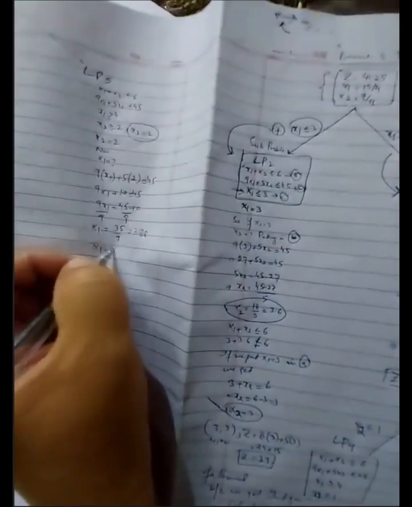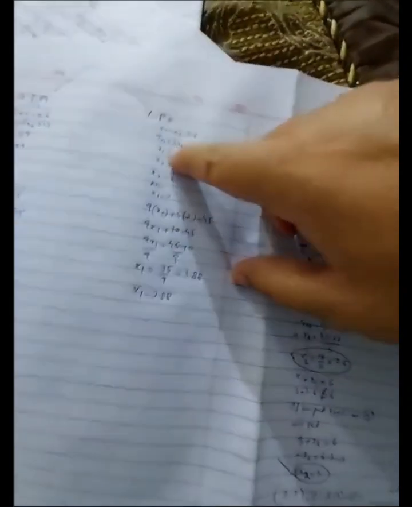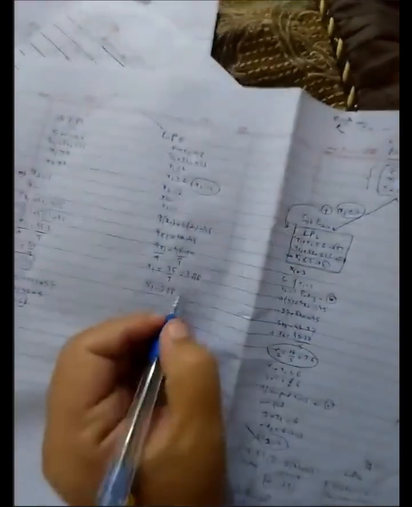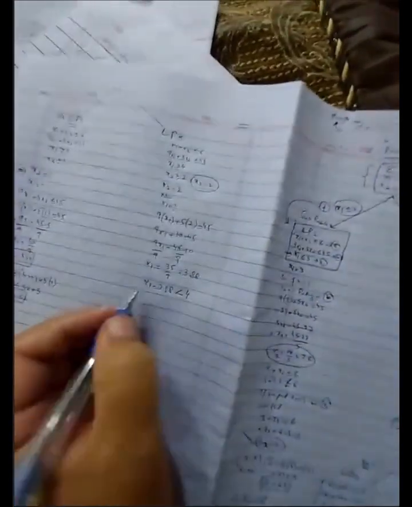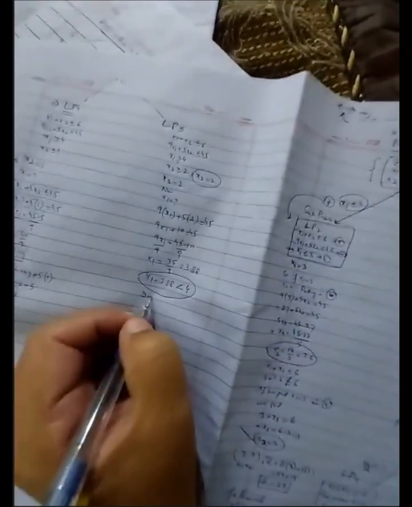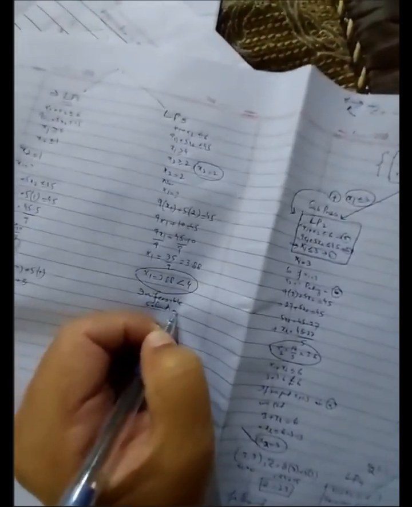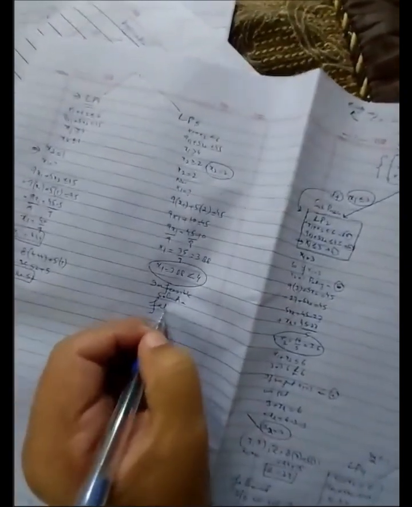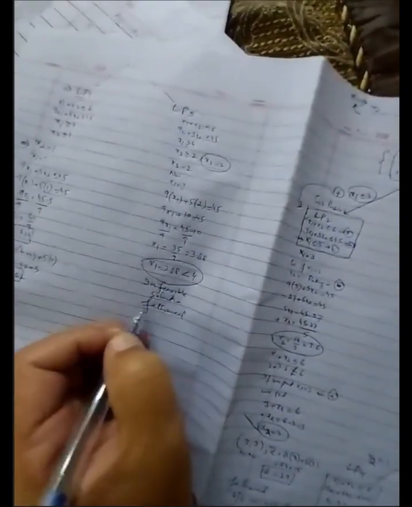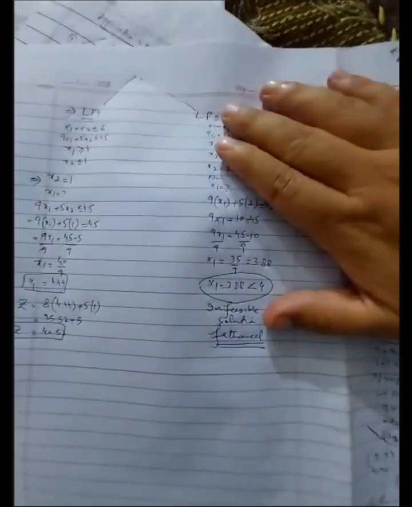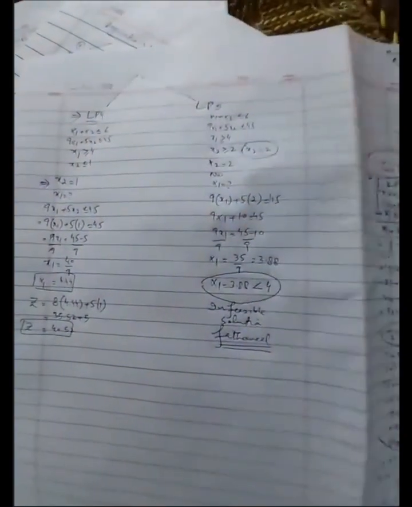Now x1 is equal to 3.88, and we have a condition that x1 must be greater than or equal to 4. So it is less than 4, so it will give us an infeasible solution. So it is also fathomed.